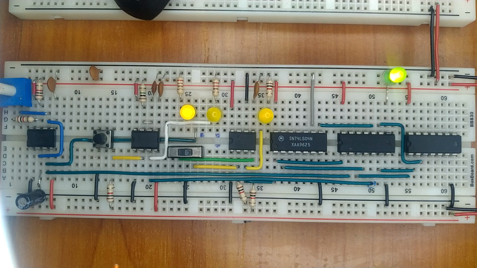Good. Now the third state is a bistable, and the bistable is this chip, a 555 timer. The output is this yellow wire which goes to this LED. The reason we are calling it bistable is it can operate in either state, so we really don't need a switch for that.